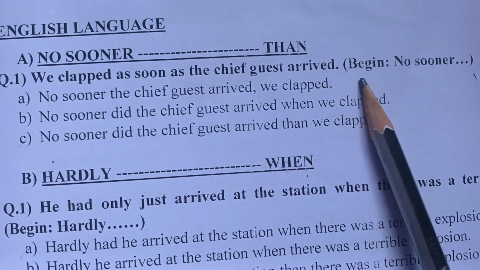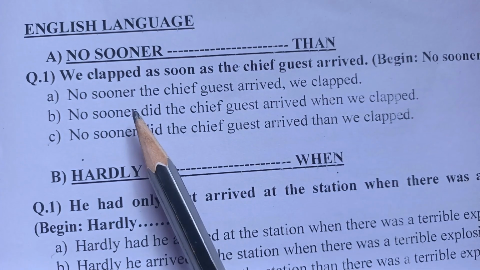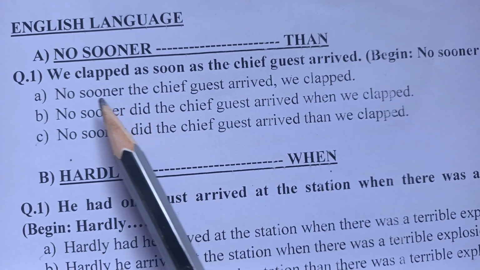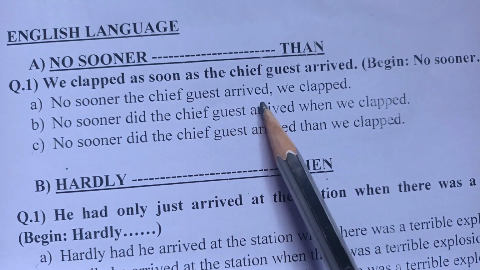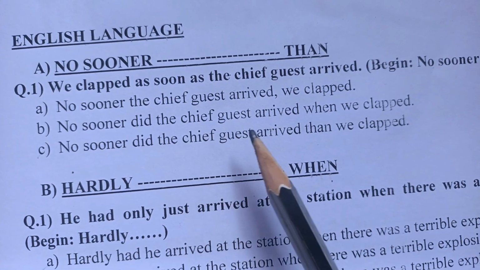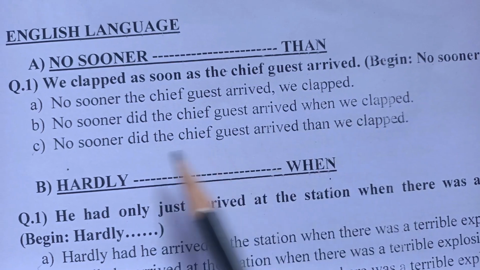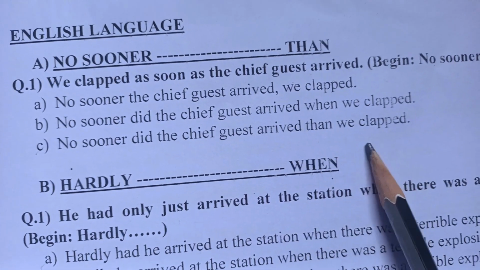So here begin the sentence with no sooner. So here are the options. Option A, no sooner the chief guest arrived, we clapped. Option B, no sooner did the chief guest arrived when we clapped. Option C, no sooner did the chief guest arrived than we clapped.